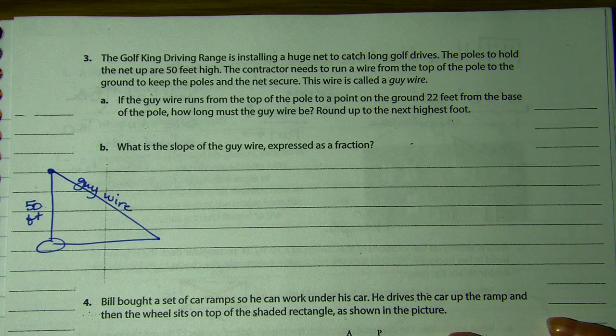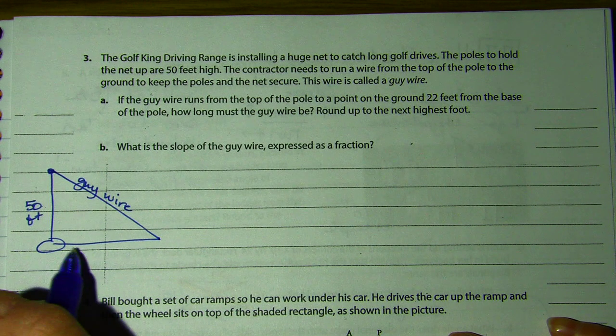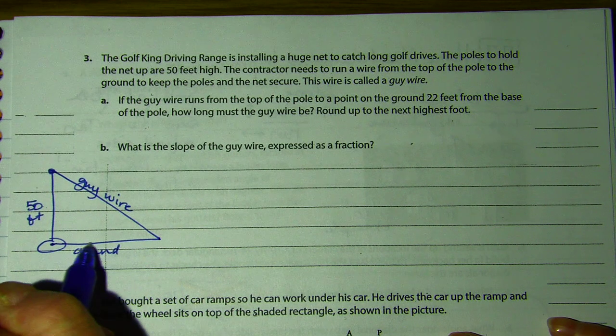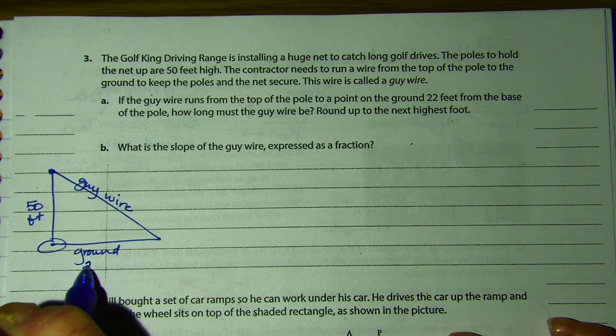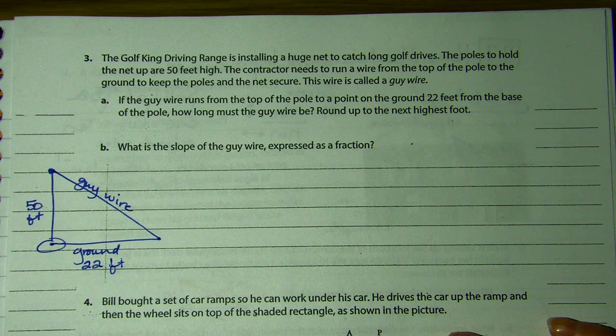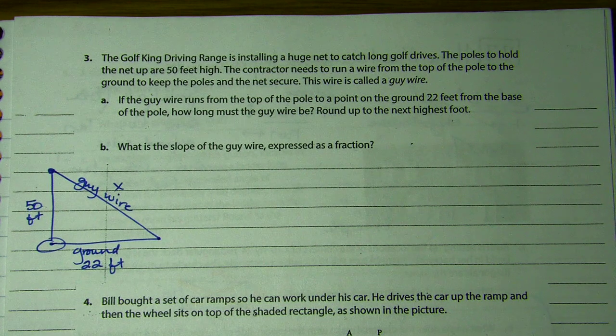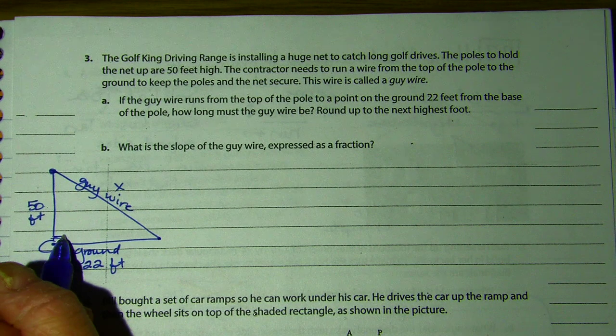So part A, if the guy wire runs from the top of the pole to a point on the ground 22 feet away from the base. So they're saying, from the base all the way to this point is 22 feet. How long must the guy wire be? So I'm solving for this. You can make it whatever letter you would like.